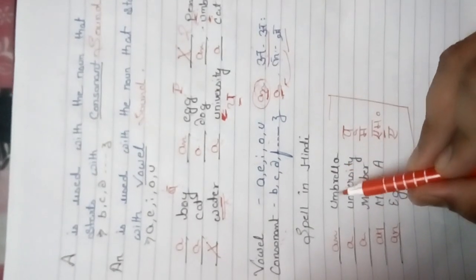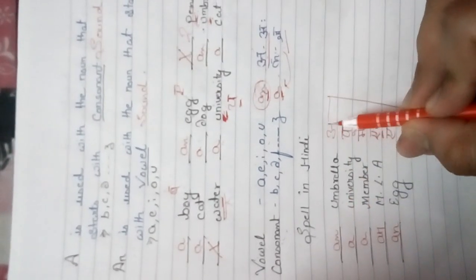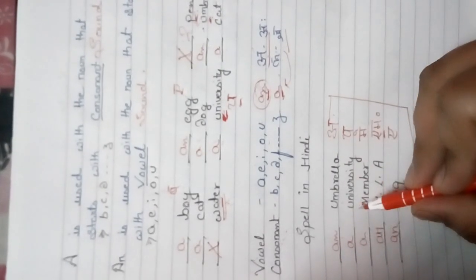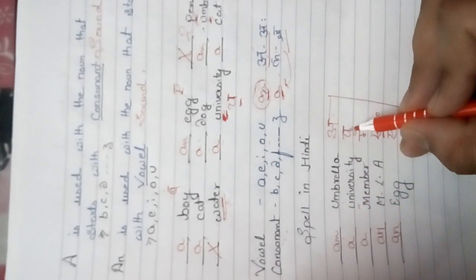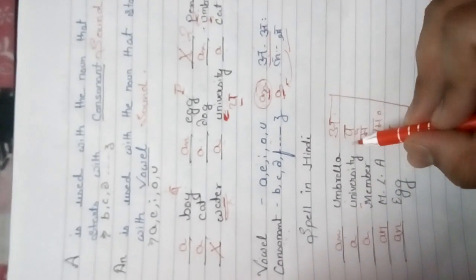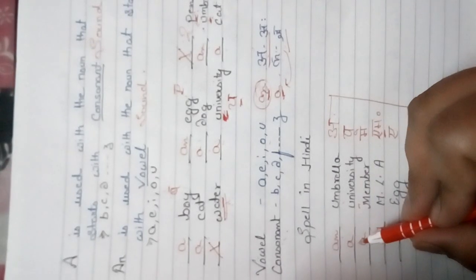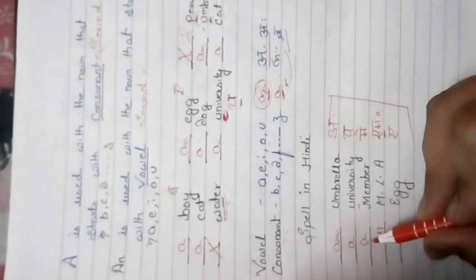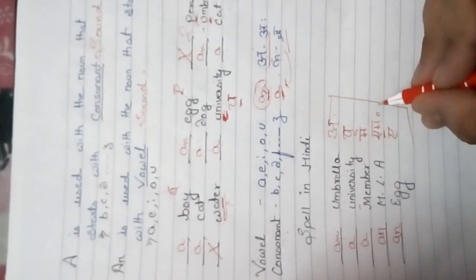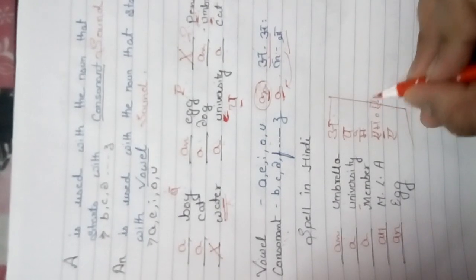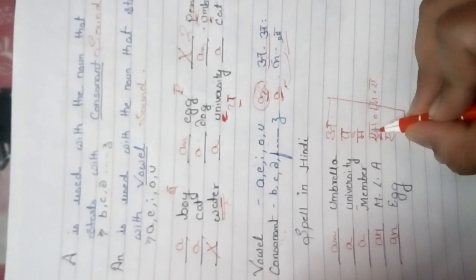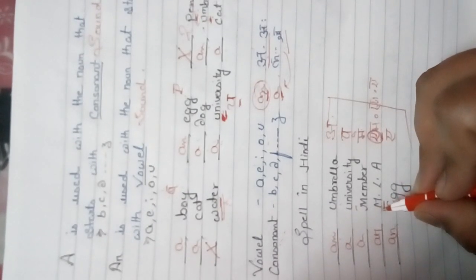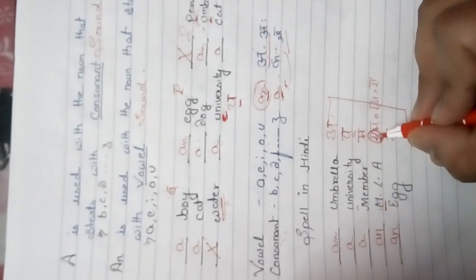Now let us check ourselves. Umbrella starts from A, and A is a swar of Hindi also, so we are using an here. University does not start with a swar of Hindi, it is a vyanjan of Hindi, and since it is a vyanjan of Hindi, we are going to use A here. Member will be written from Ma, and Ma is a vyanjan of Hindi, so we are using A here. MLA is written like M L A, so this letter is pronounced Em in spite of starting from M. M is a consonant, but if we write in Hindi it is Em, and Em is a swar.